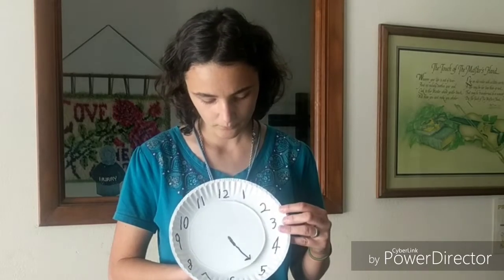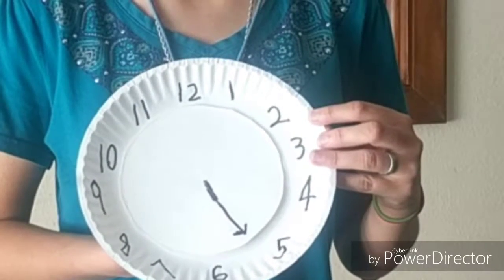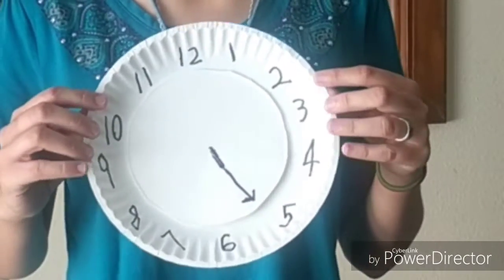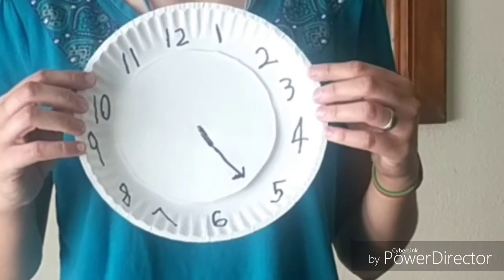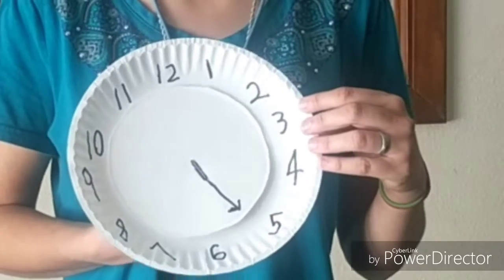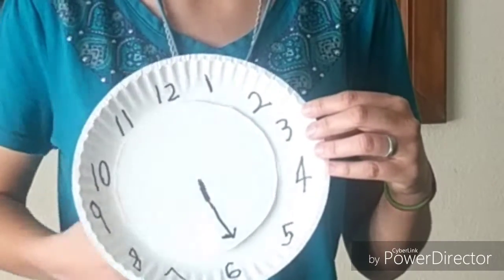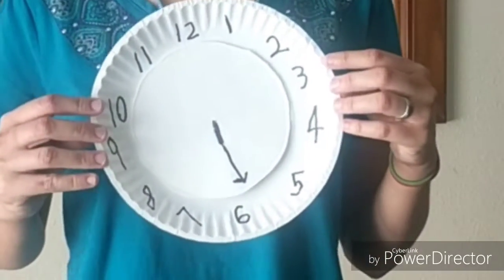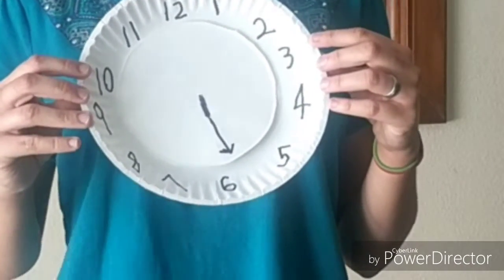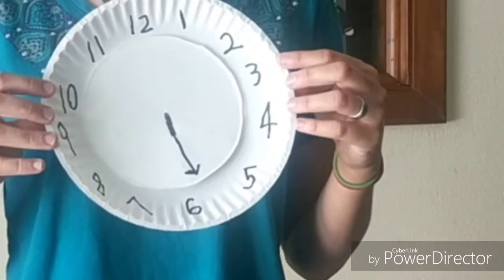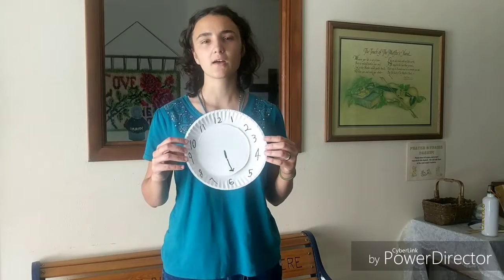So right here, the shorthand is just a little bit past the 5. So I would say it's 5 o'clock because that's what it's closest to. And that would be right. But if I moved it a little closer to the 6, and then I said it's 6 o'clock, that would be wrong because though the shorthand's closest to the 6, it's still 5 o'clock. It's not 6 yet.